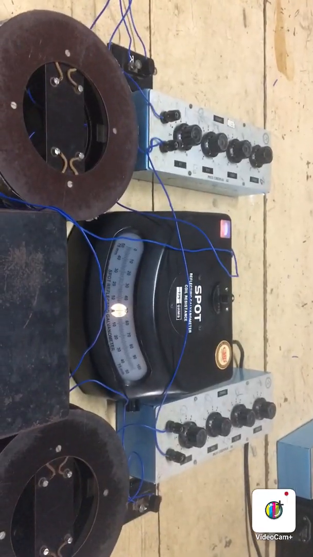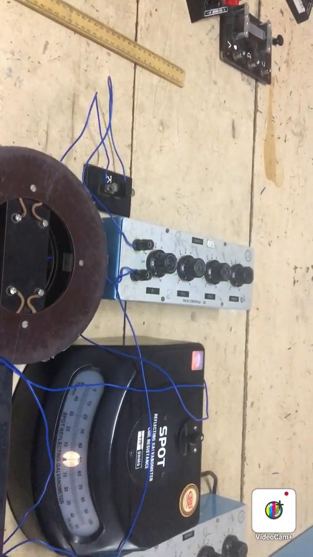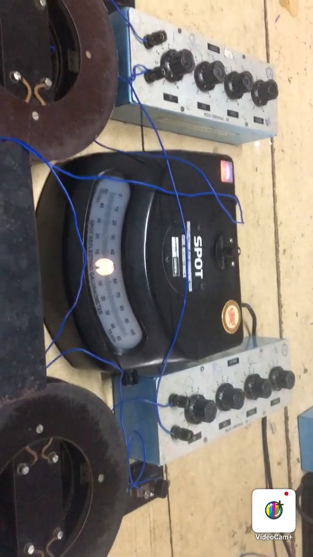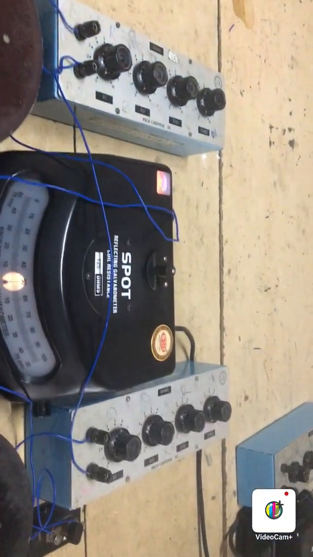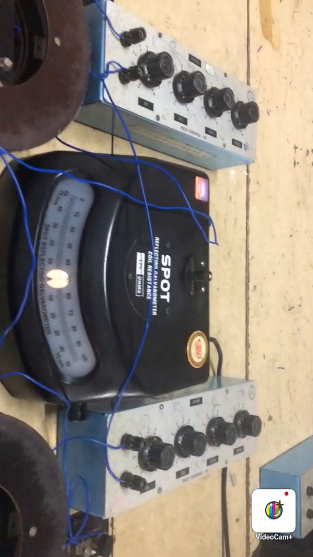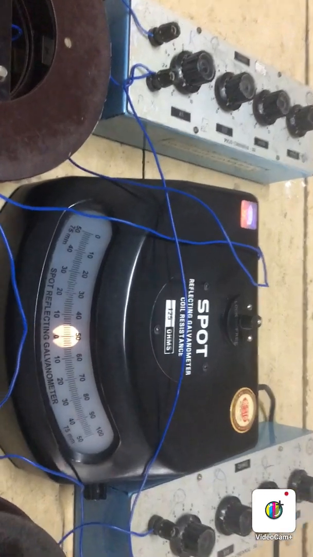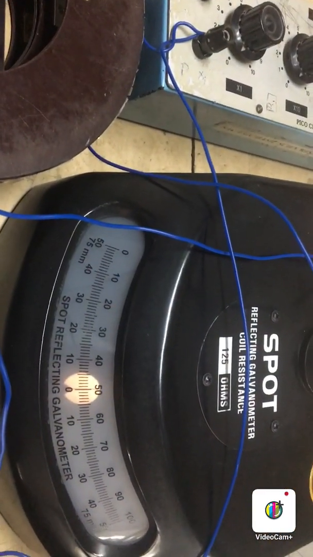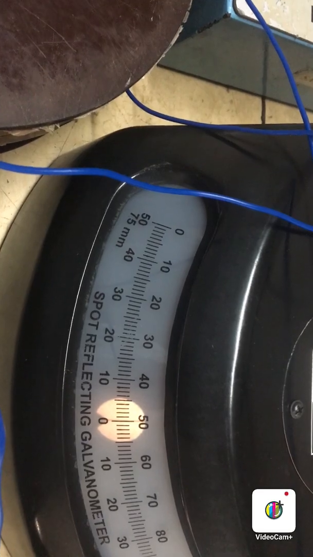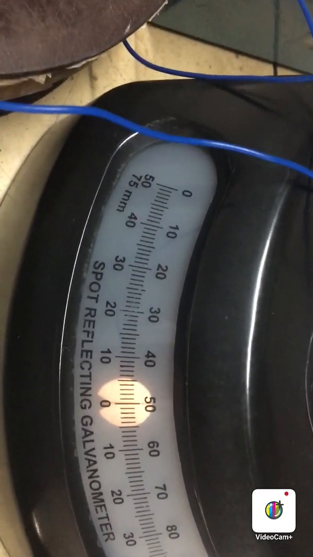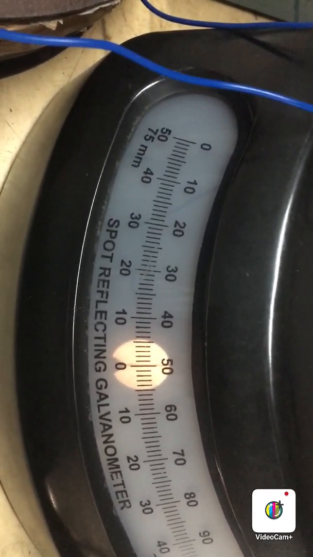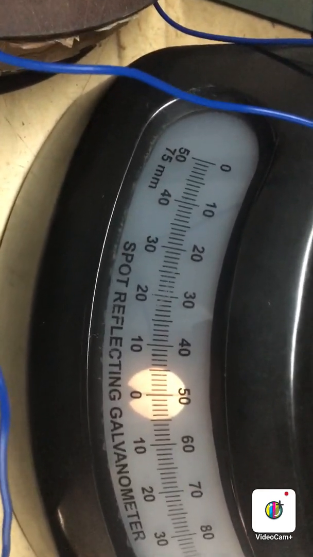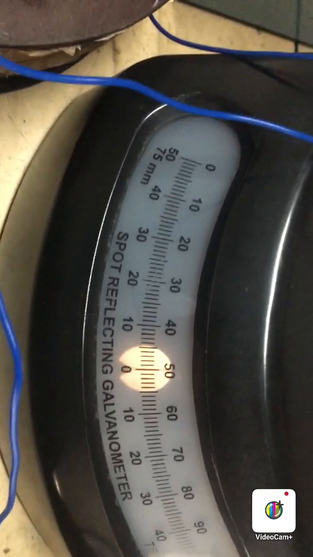Now you can see the keys K1 and K2 are closed, and for a particular value we have applied, that is 100 ohms in the P box, relevant values are applied in the Q box. Now I am trying for the 0 kick. You can see now, almost it is a 0 deflection. I am closing the key K now, and it shows 0 deflection. That means we can record this value in the Q box.